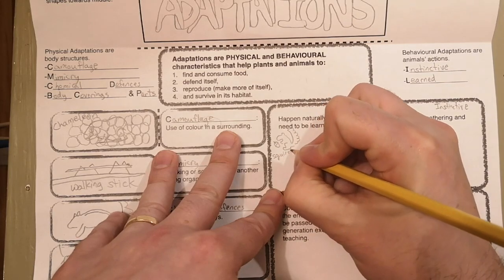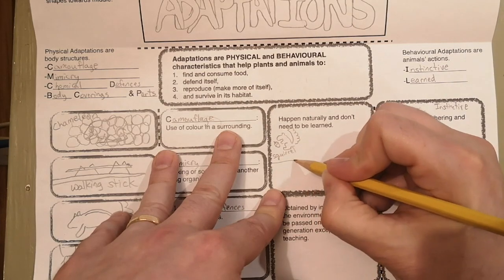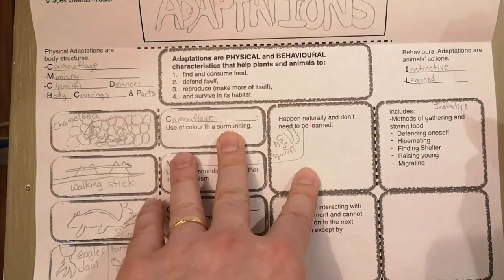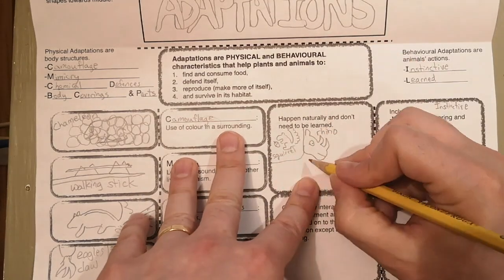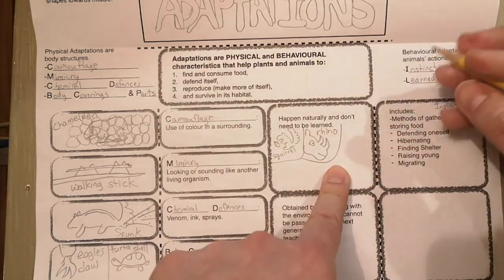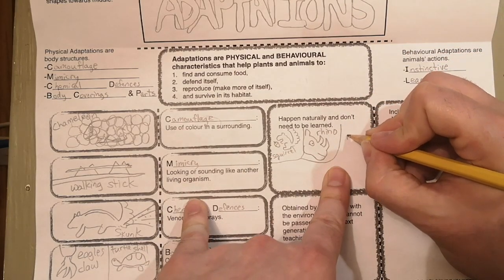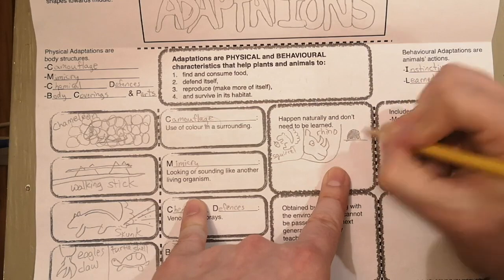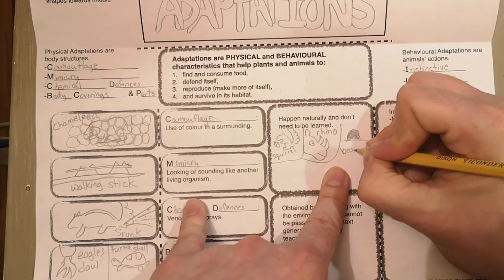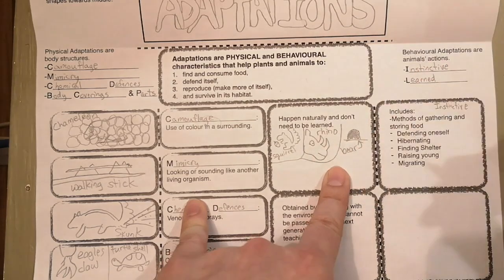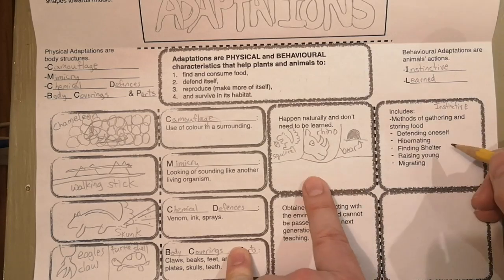Squirrel. And I'm just going to separate that, defending oneself. Finding shelter. Show a cave or a burrow of a bear. And remember, if you have a better animal or a better example, you're welcome to do those instead.